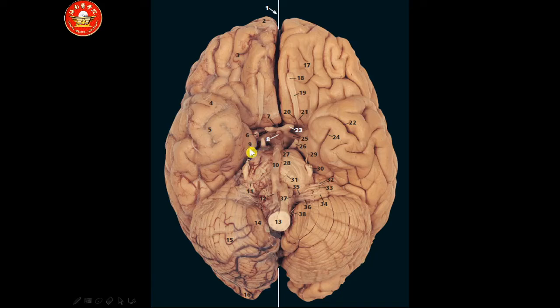Number 9 here is representing the parahippocampal gyrus. Number 10 here, you can see, is the basilar artery. Number 11 here, labyrinthine artery.